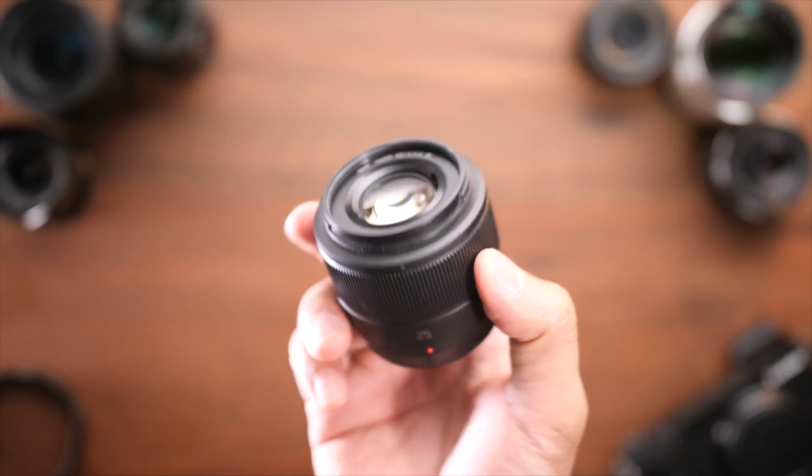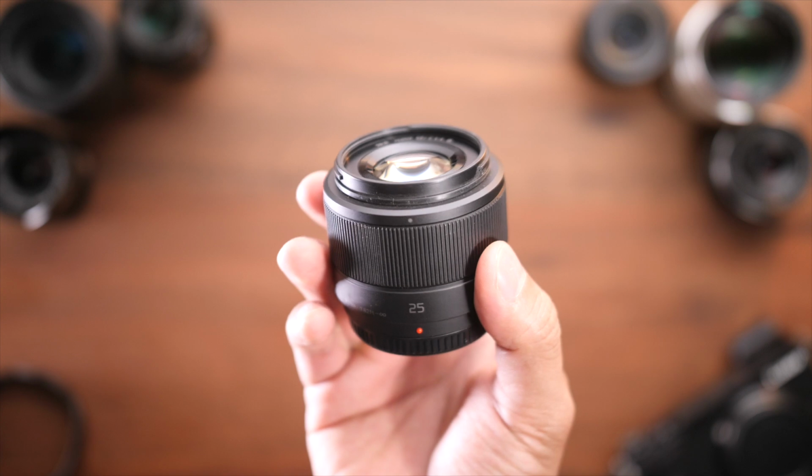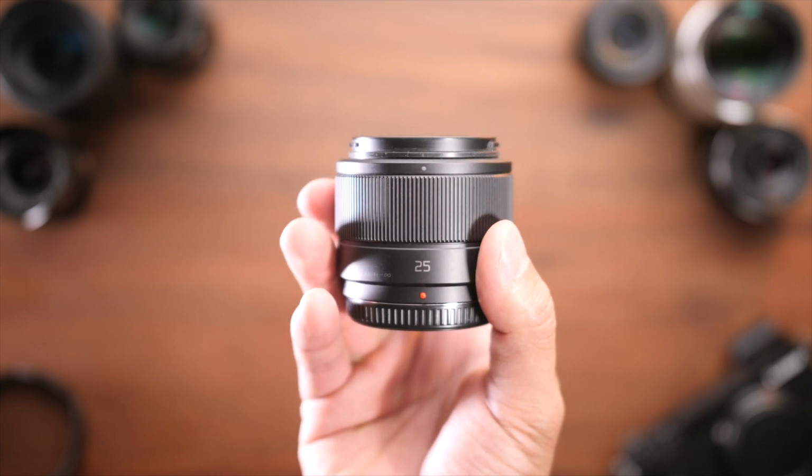So having said that, there's a couple of options here. One is the budget setup. So for a budget setup, I recommend the Panasonic 25mm 1.7. And the reason I recommend it is firstly, it's affordable, but secondly, it can do both shots. The shot that's sort of a talking head setup like this, and also the tighter shots for B-roll.